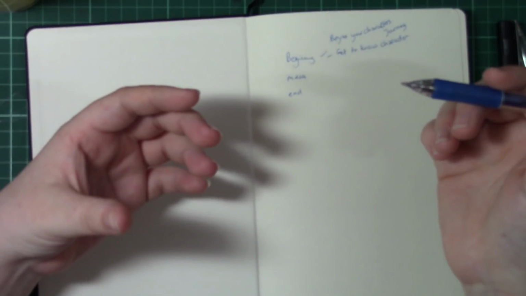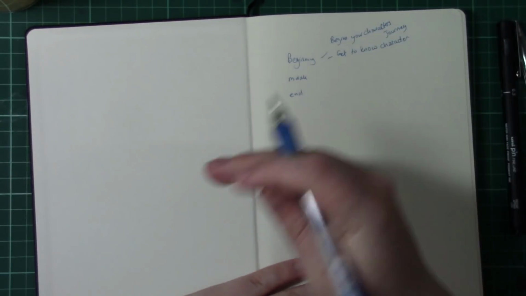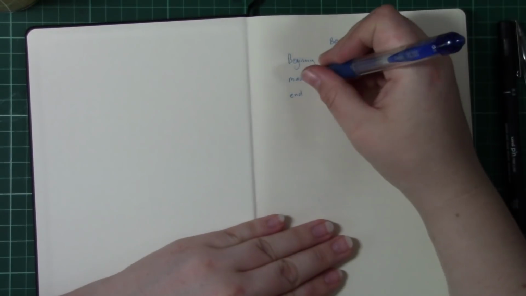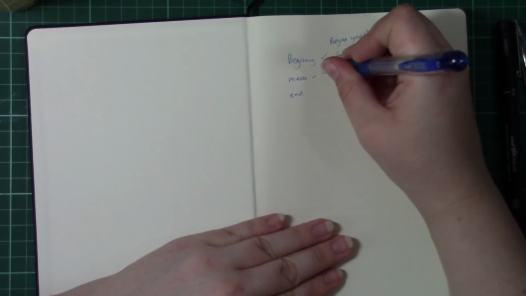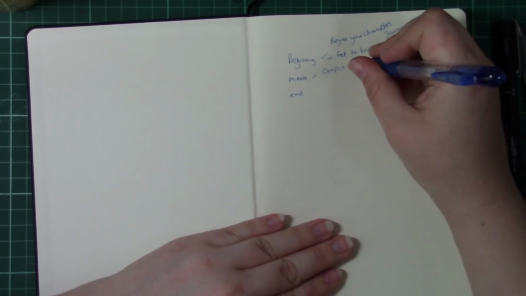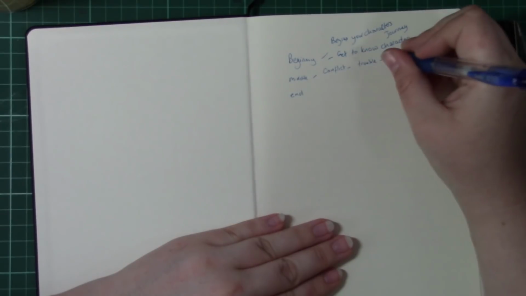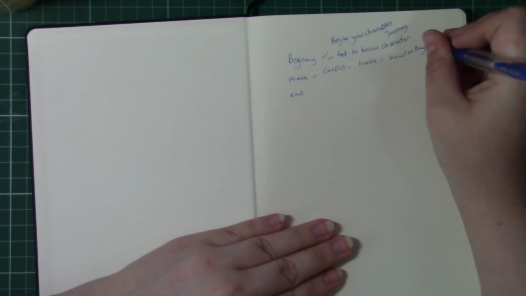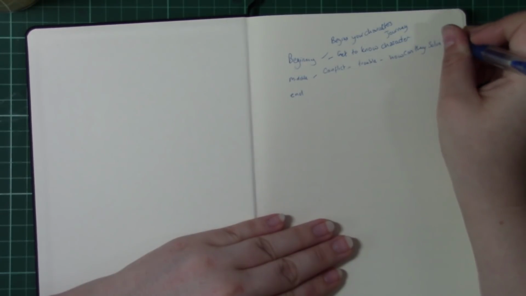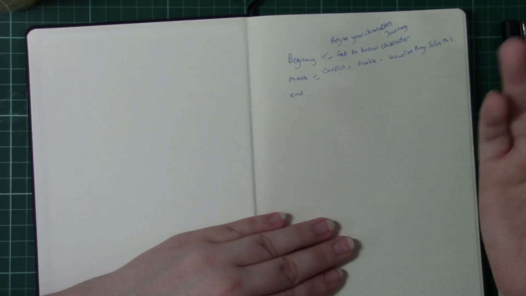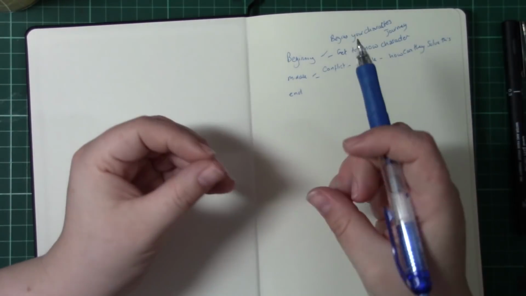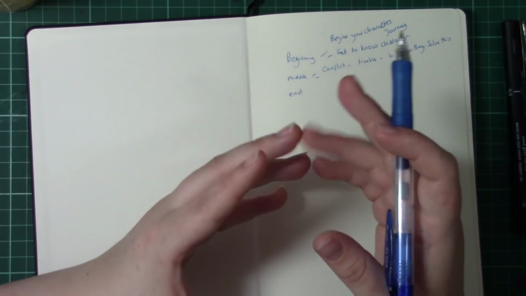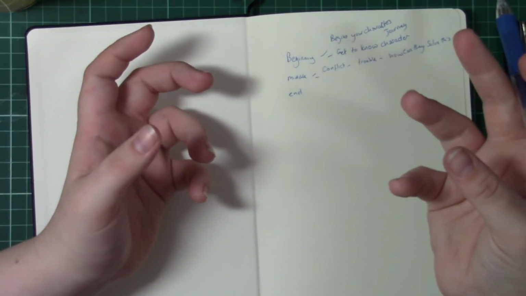The middle part is built up. Maybe there's a conflict in this section. The middle part I find is always the trickiest to keep the story going. You want there to be conflict. Maybe your character's in trouble. How can they solve this? Maybe it doesn't have to be a conflict. Conflict doesn't mean just about fighting, by the way. It can be, oh no, the character doesn't have a spell for their recipe. How are they going to do this?